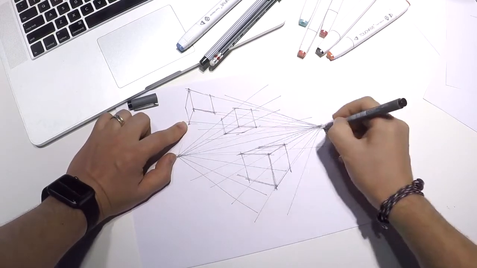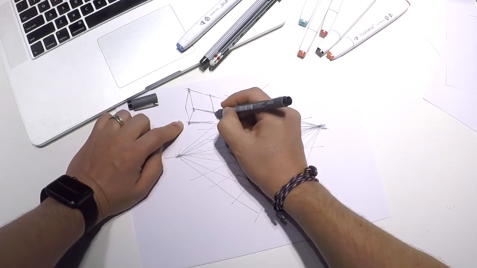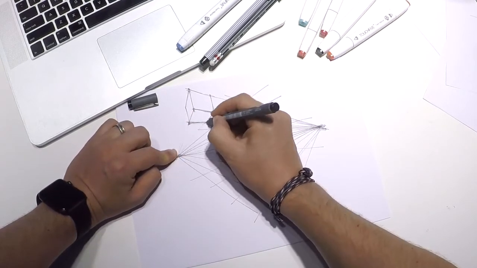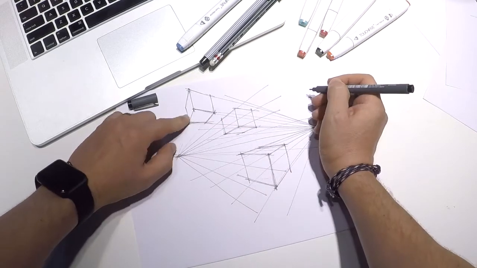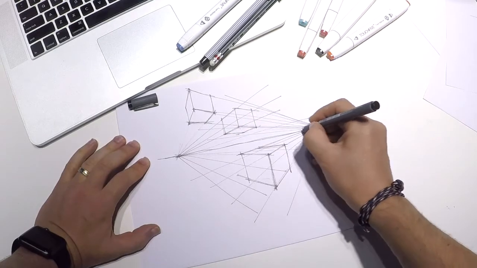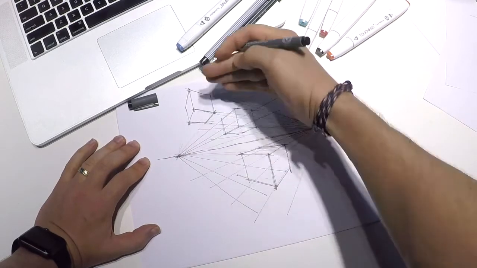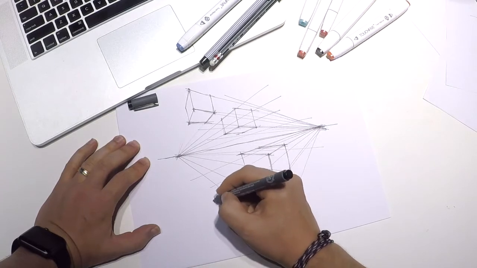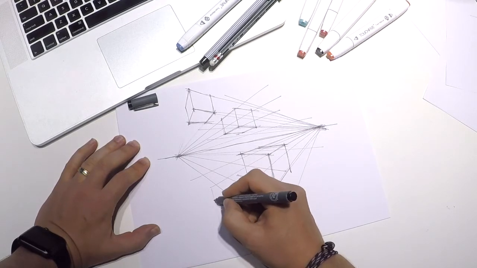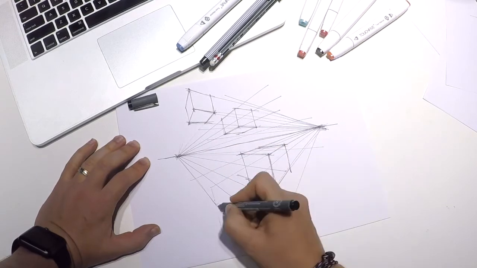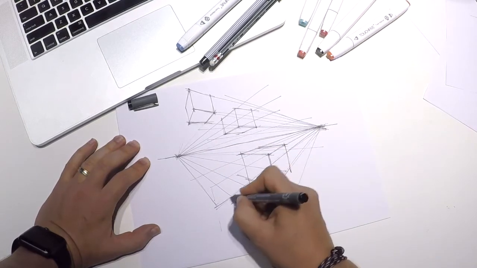You can see the top surface of the object. So here same, just connect the corner with one of the vanishing points, like this. I would like to repeat: 2-point perspective has two vanishing points, which are the left and right vanishing point.